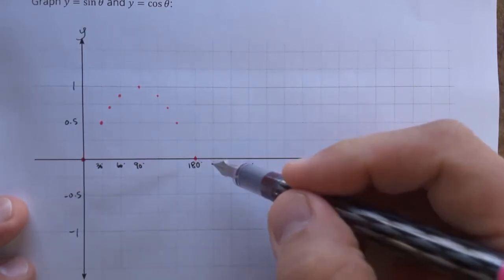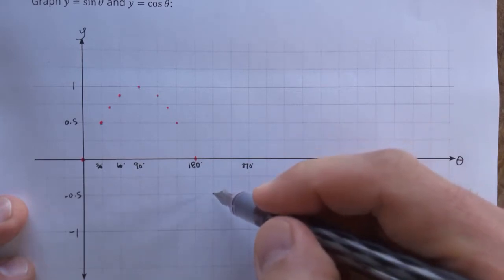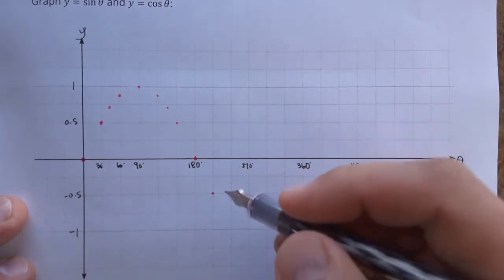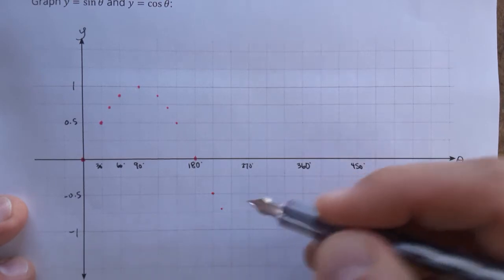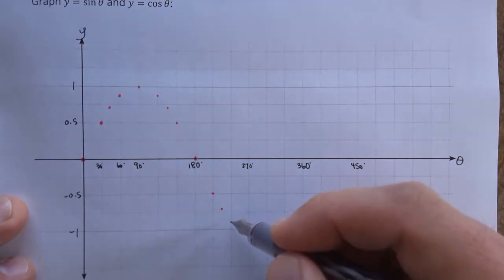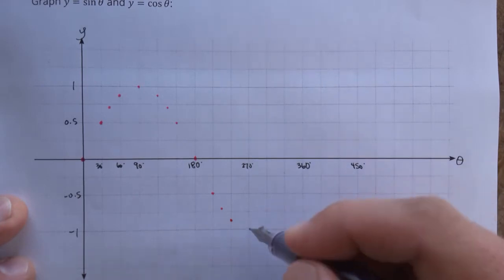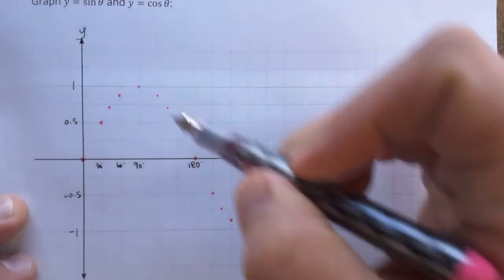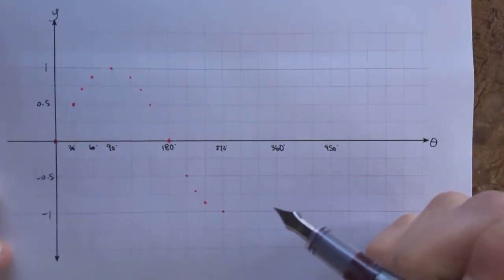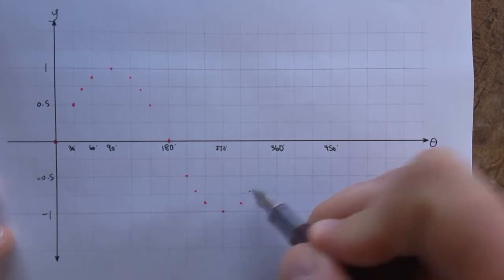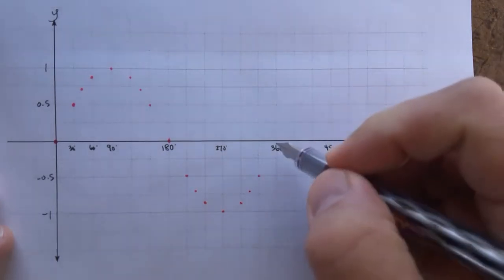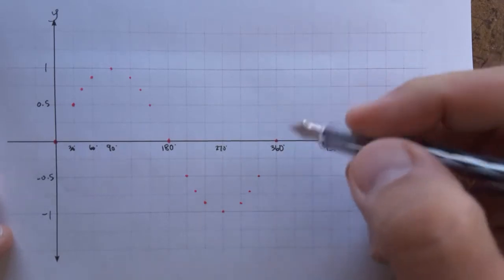So 180, 30 after that is 210. So that's at negative 0.5. And then we have a point about there. That's the 0.707. 0.866 is right about there. And then negative 1 at 270. Now this level of accuracy that we're working with here isn't what you typically need when you're sketching these curves. So we don't do this all the time. 360 is back to 0, and at 390 we were at 0.5 again.